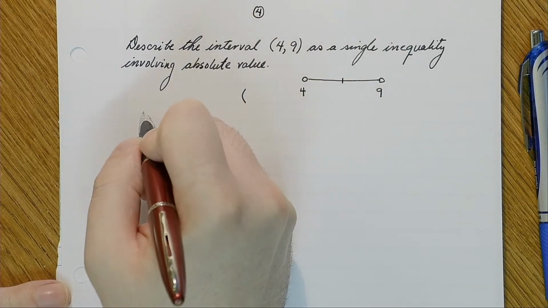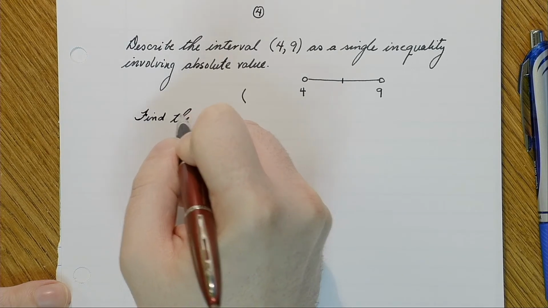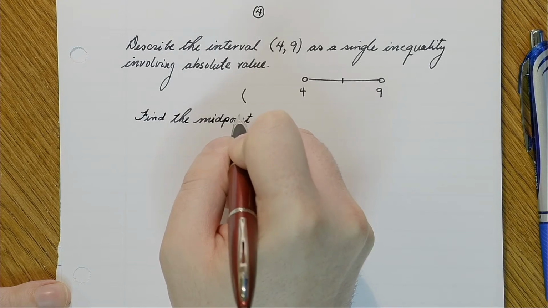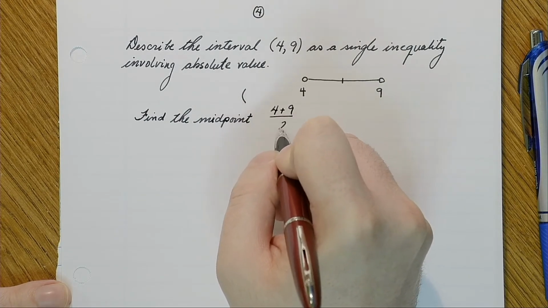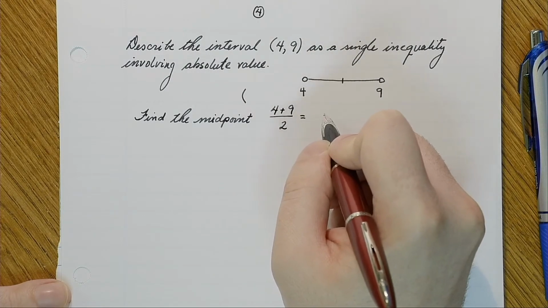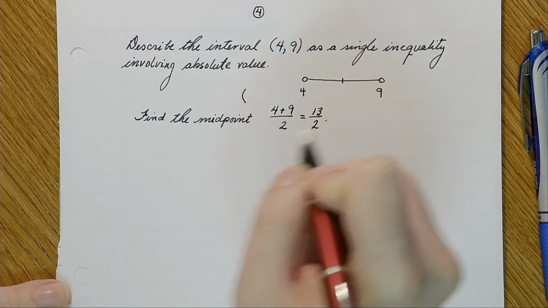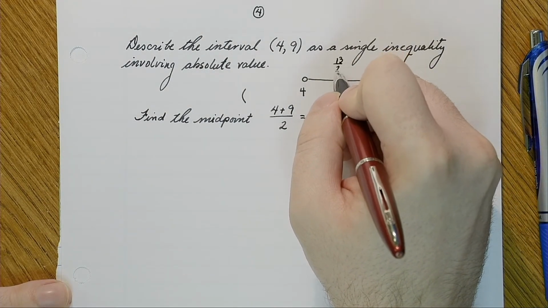Okay. So to find the midpoint, it's 4 plus 9 over 2. 9 plus 4 is 13 halves, I'll leave that. So it's 13 halves.